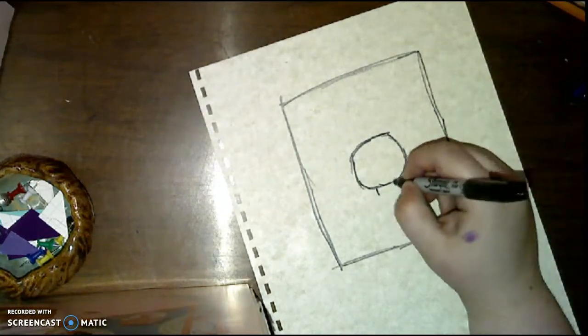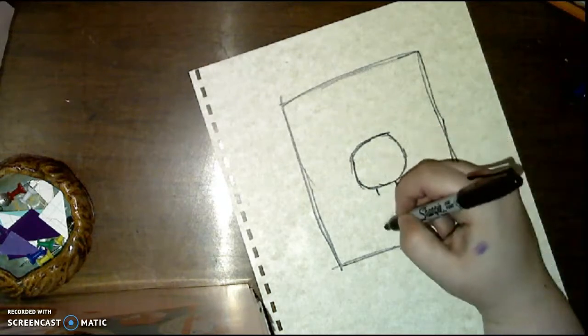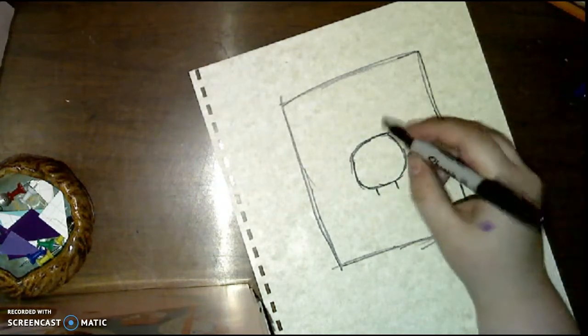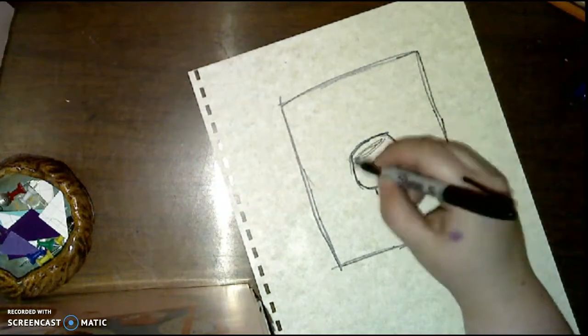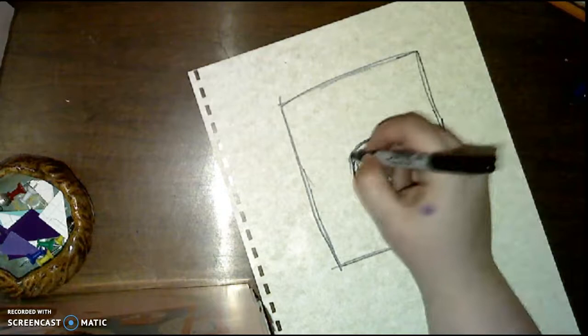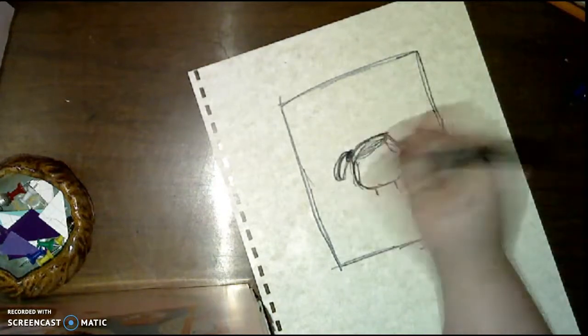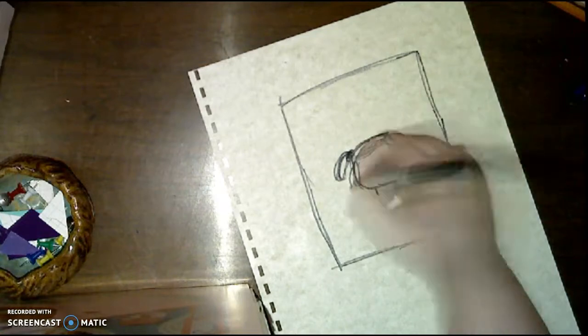And then I'm going to draw Anna's neck. And then I'm going to start with her hair, Anna's hair. So her hair kind of comes like this right here, and then she has like a cute little ponytail, right? Maybe some wispies.